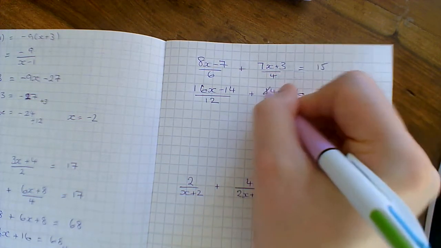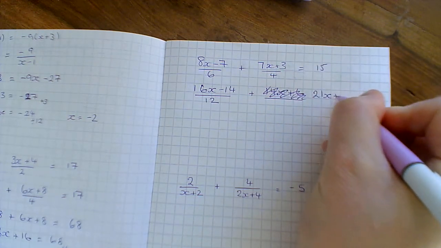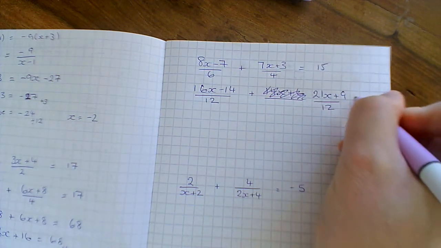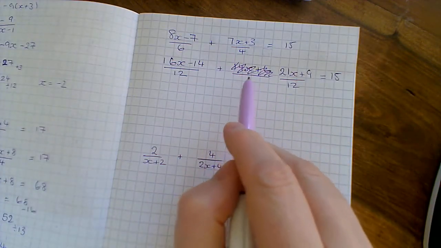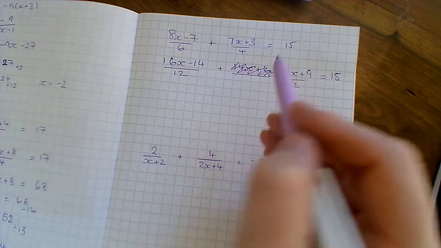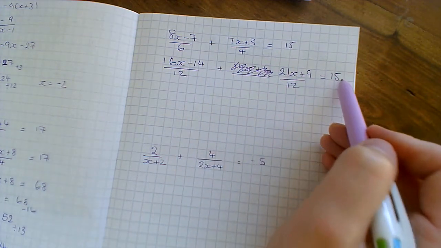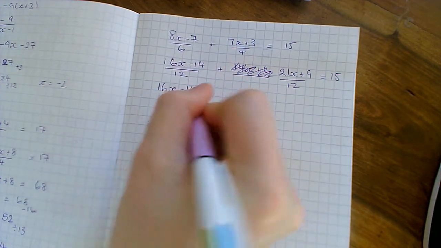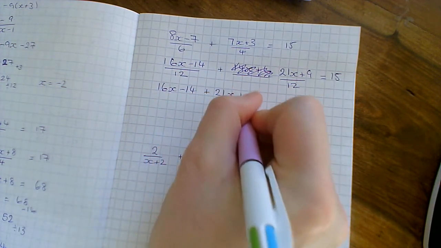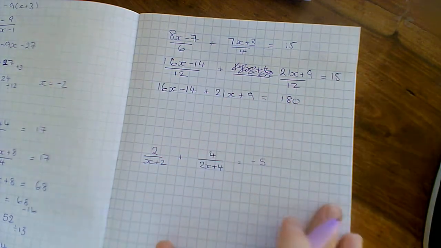So that's everything multiplied by 2, plus 14x plus 6 all over 12. Oh, that was rubbish. I have to multiply this one by 3. So 21x plus 9 over 12 equals 15. Okay. So remember to multiply by the same thing. Don't be an idiot on me like me. So now the numbers on the bottom are the same. I can just multiply that up here. So now I'll have 16x take away 14 plus 21x plus 9 equals 12 times 15 is 180.